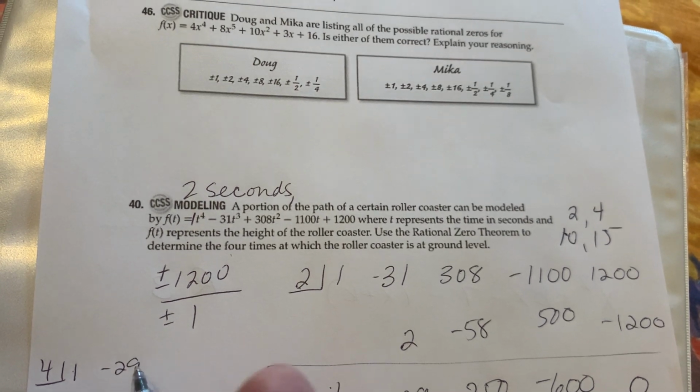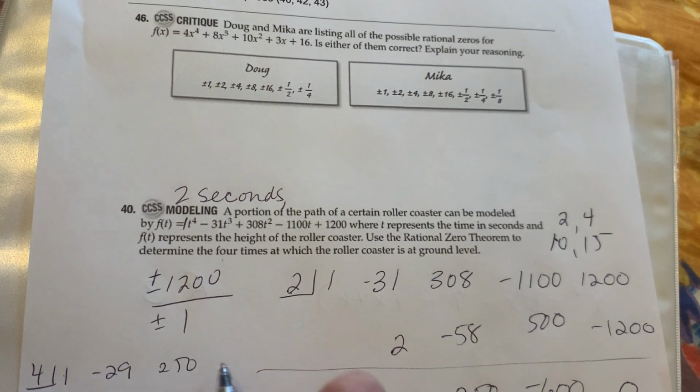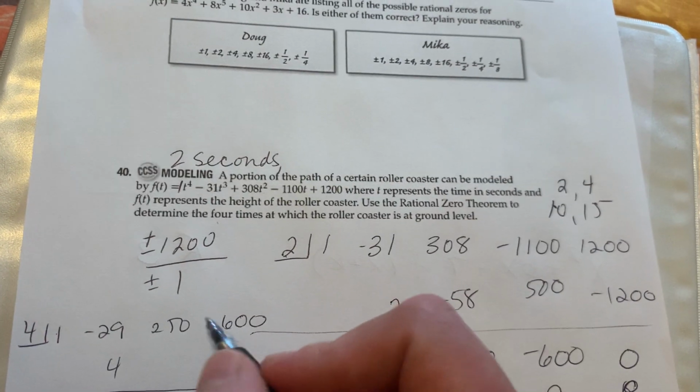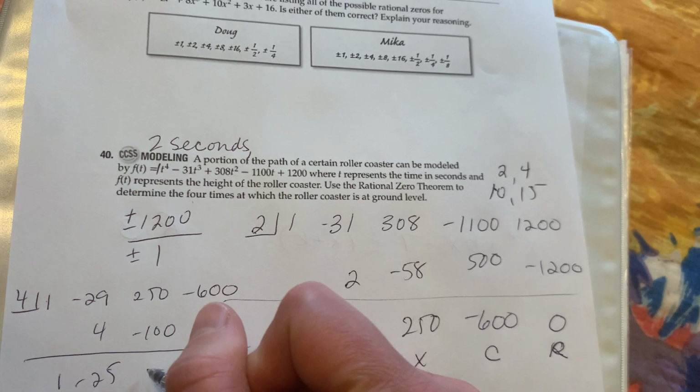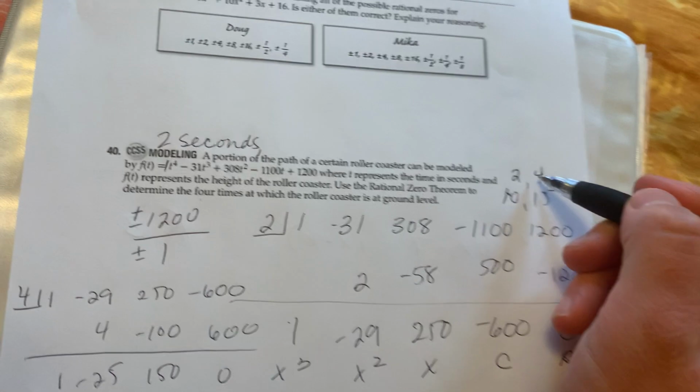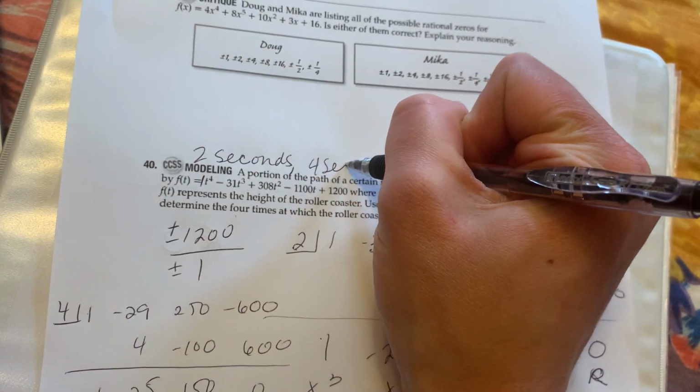1, negative 29, 250, negative 600. You drop the 1, times 4, negative 25. That would give you negative 100. That would give you 150. That would give you 600. Yeah, so 4 worked. So 2 seconds, 4 seconds.